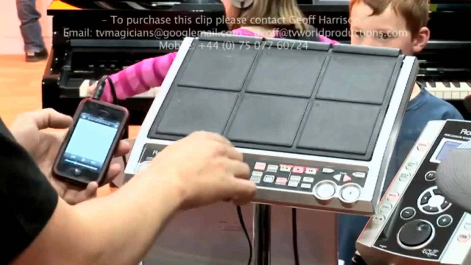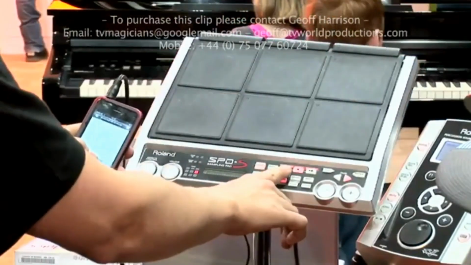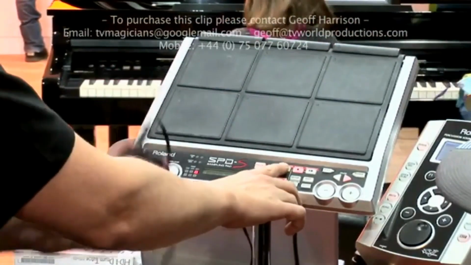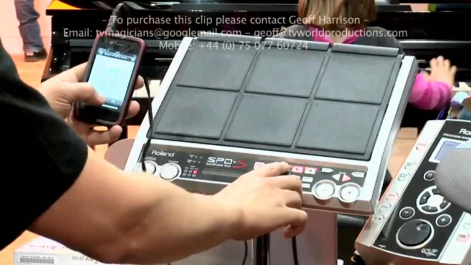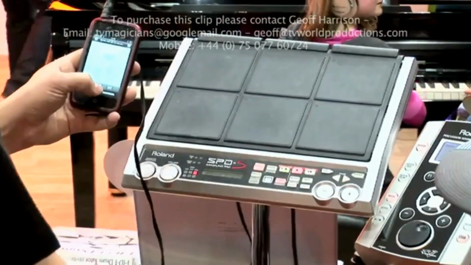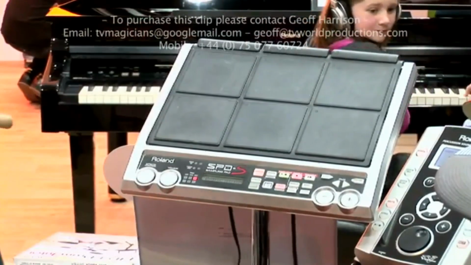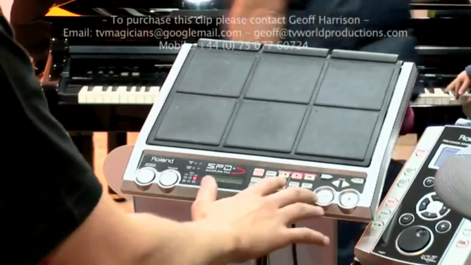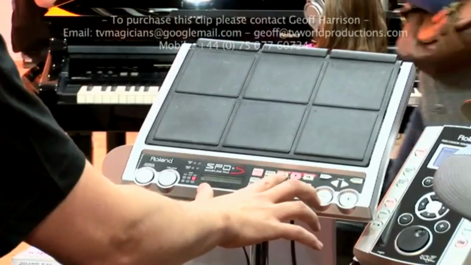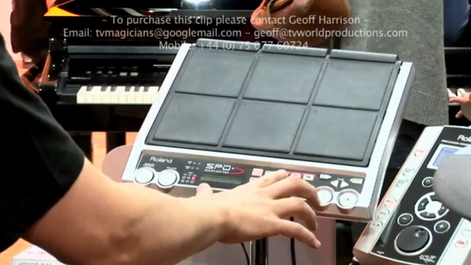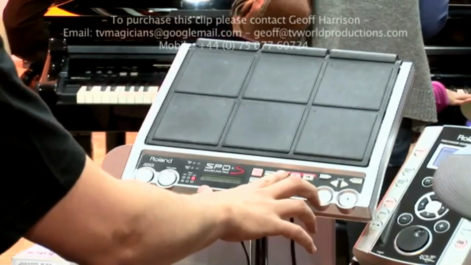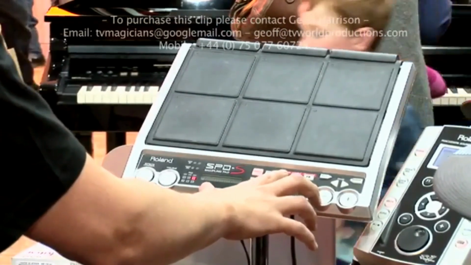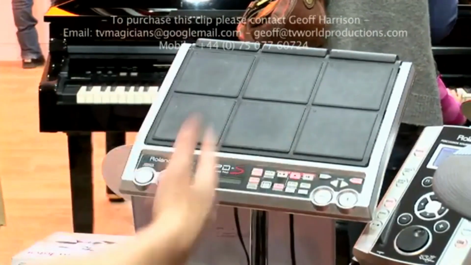We're going to take a recording of this now and sample it to pad number 6. I'm going to press play on my iPod and press start on here, which will automatically start recording. Check this out. And stop when it's finished. So I've stopped it there.